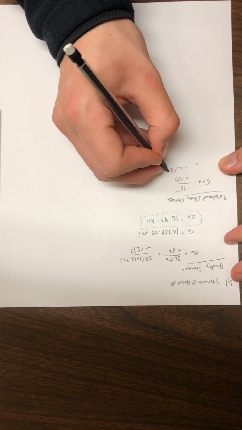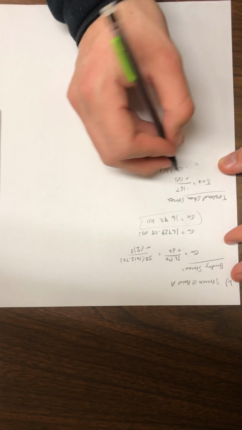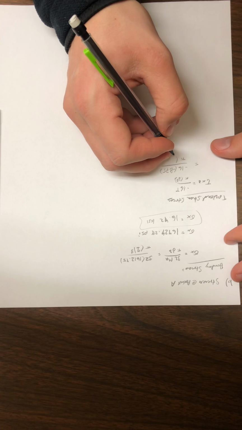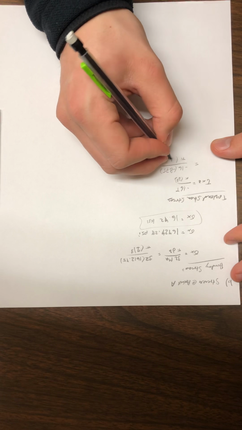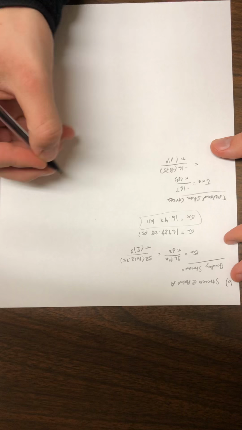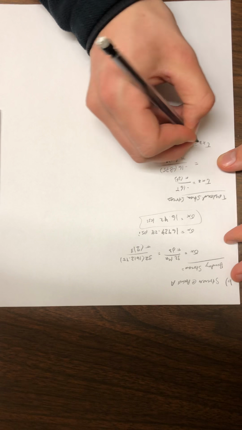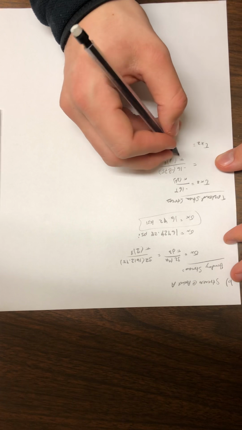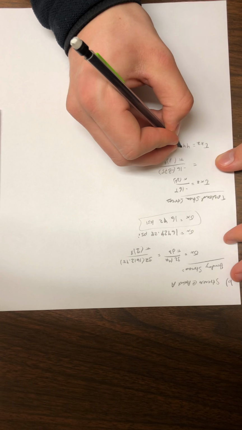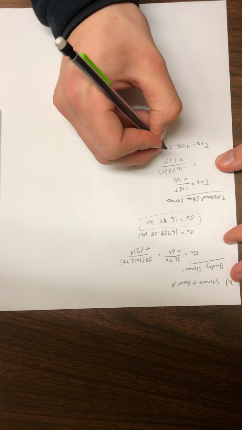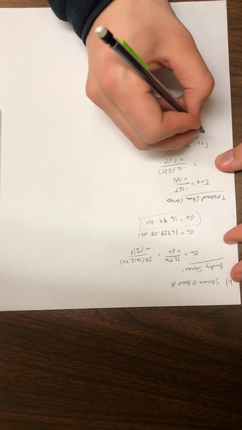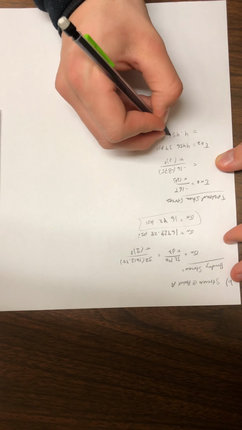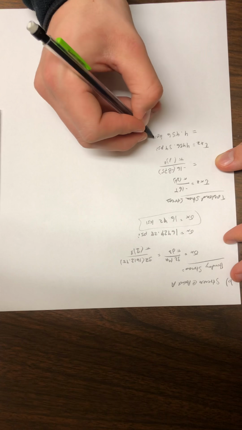That torque is negative 875 pound-force inches, and this is all divided by pi times 1 cubed. Plugging those into our calculator, we get the value to be 4,456.34 psi, which is also equal to 4.456 ksi.